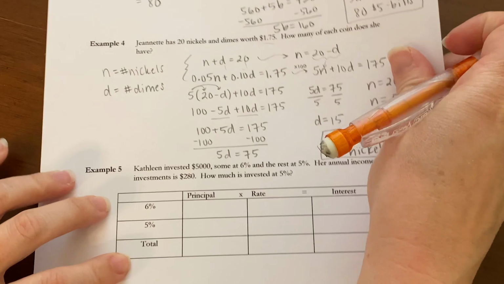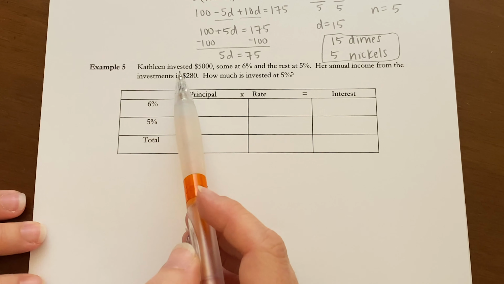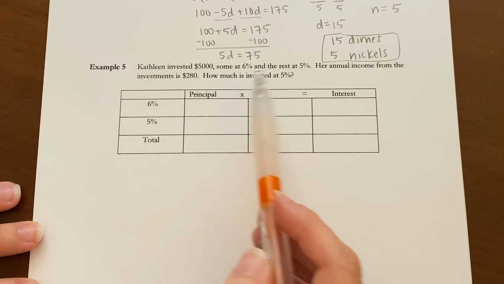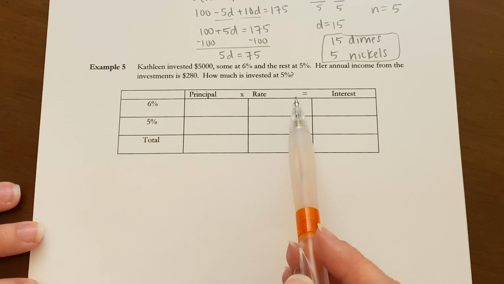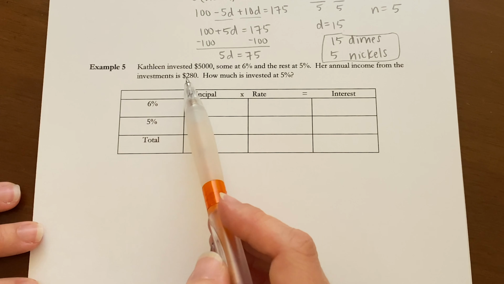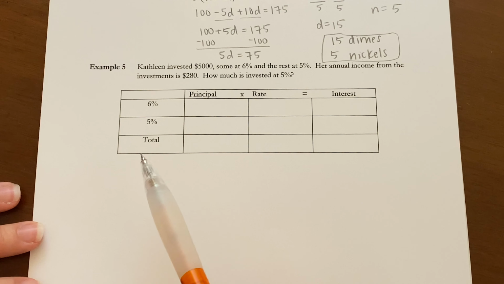All right, last one. This one's a little more complex, so we're going to use a little different strategy for this one. Kathleen invested $5,000, some at 6% interest and the rest at 5% interest. Her annual income, so the amount of interest that she's getting paid from the investments, is $280. How much is invested at 5%?